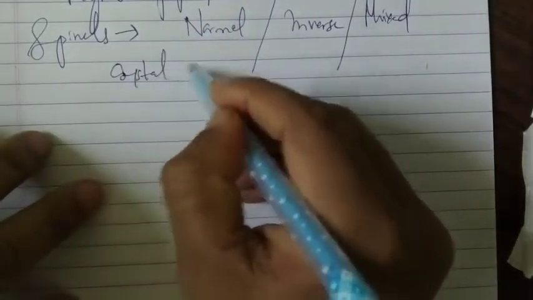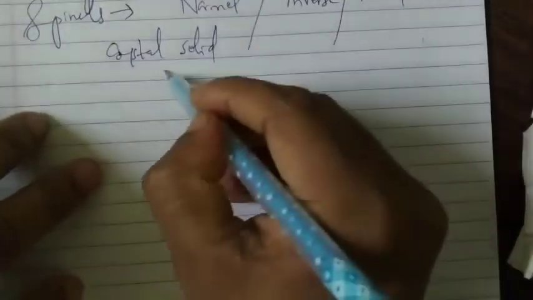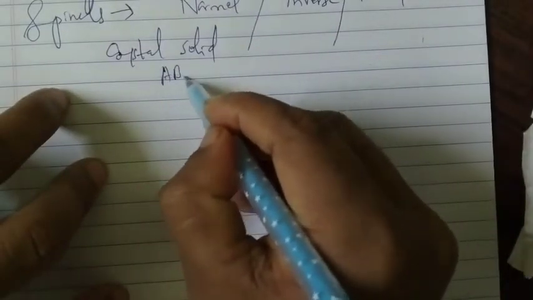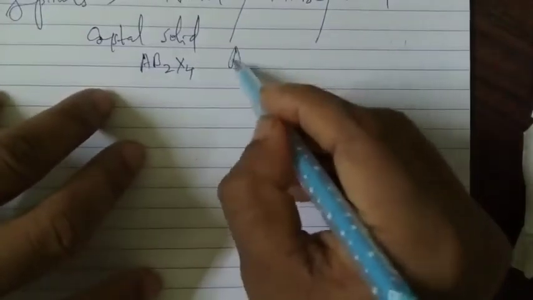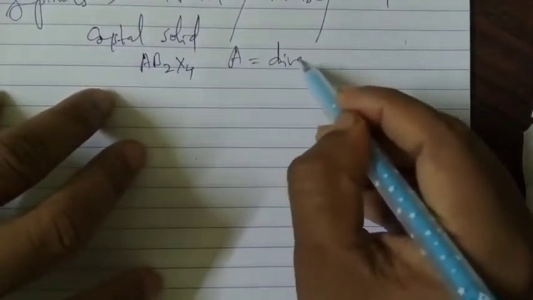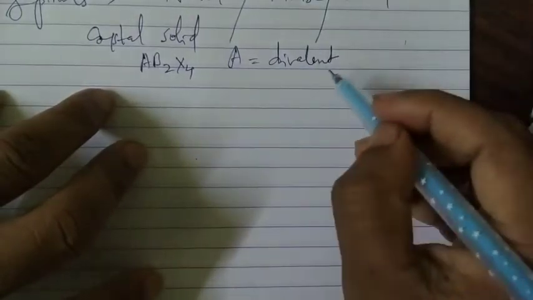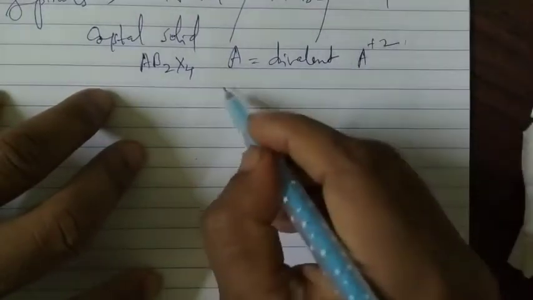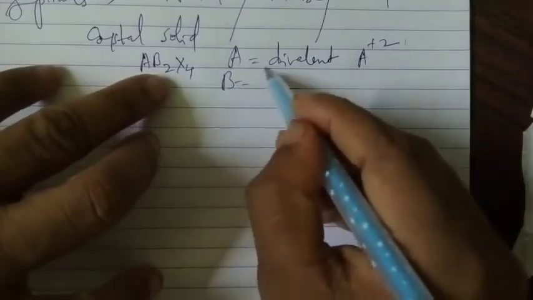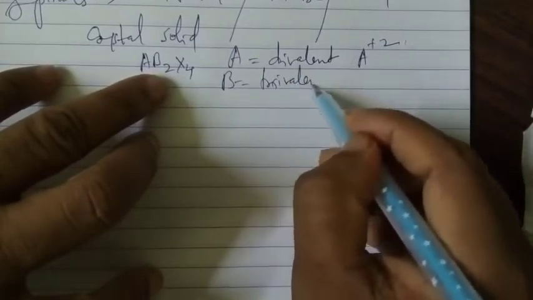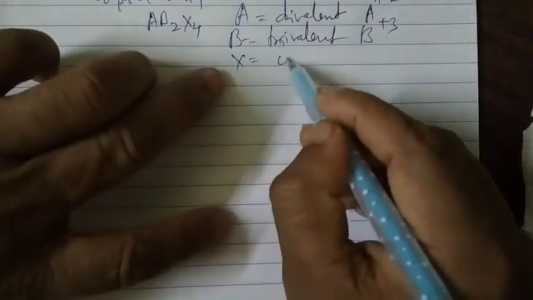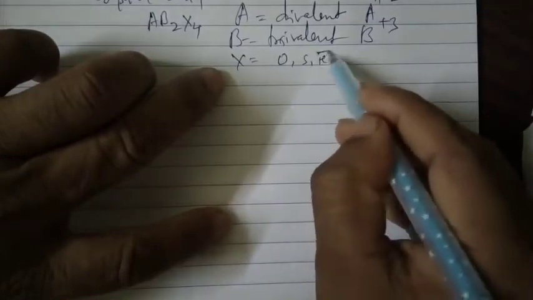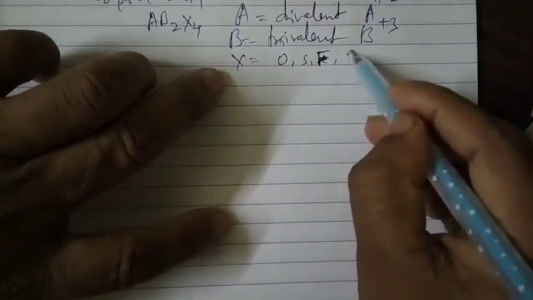For example, if you take the crystal solid of the type AB2X4, where A we take as a divalent cation, that is A+2, and B we take as a trivalent cation, B+3, and X may be any anion like oxygen, sulfur, fluorine, or selenium.